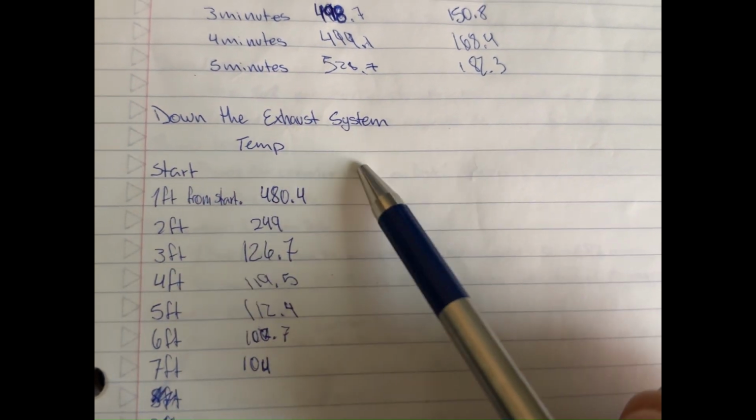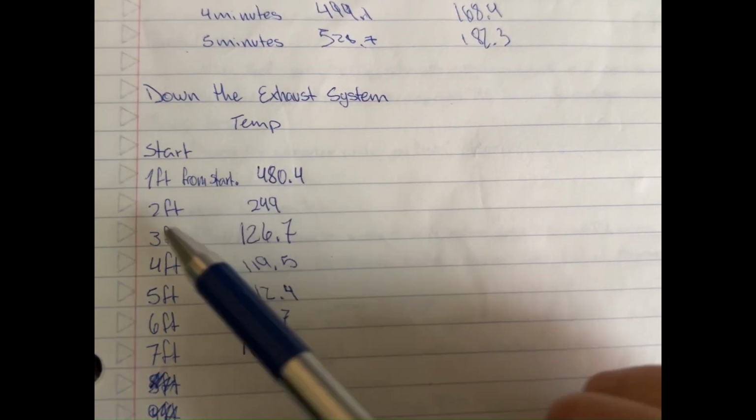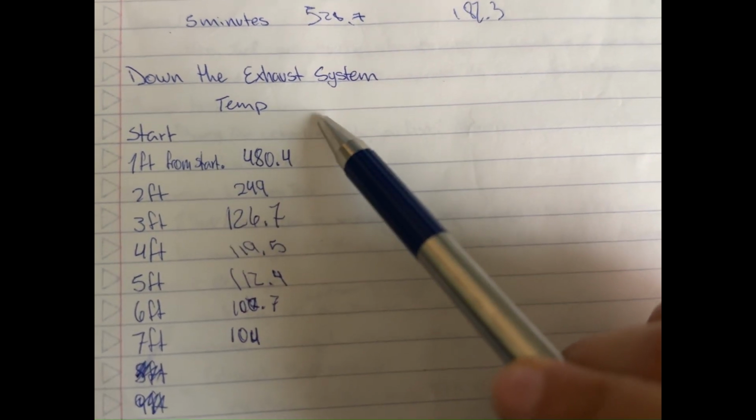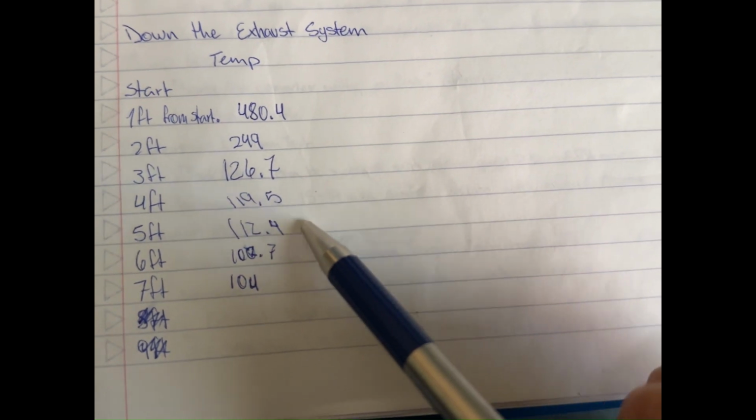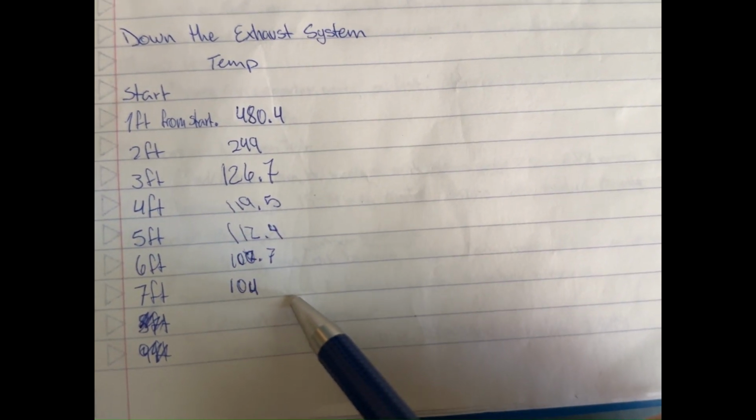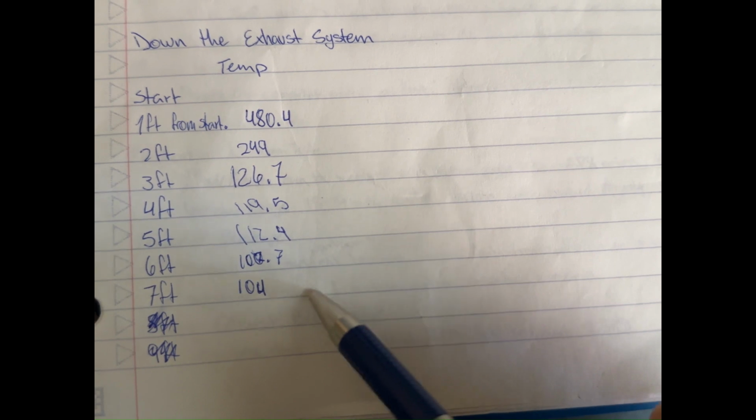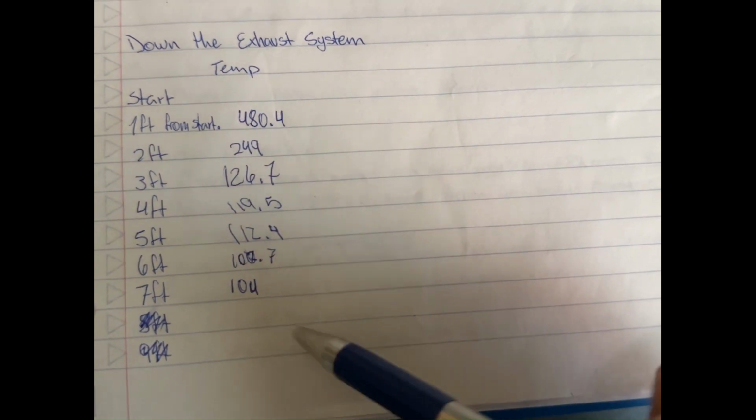And here is down the exhaust system. We did it by foot, and as you can see, it gets cooler as we go down the exhaust system to the point where you can touch it normally and you won't get burned.